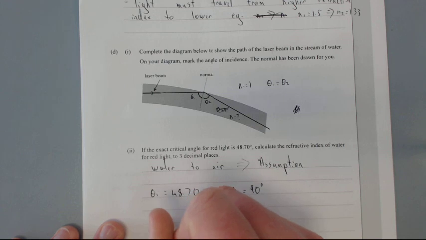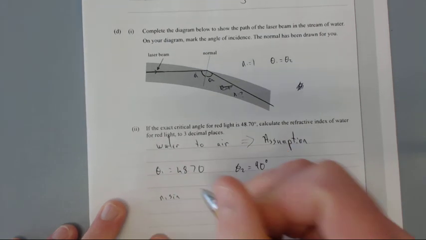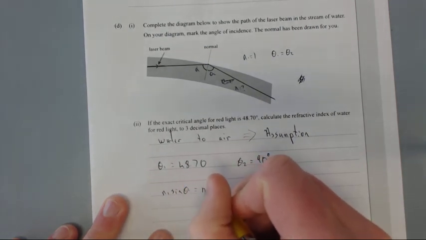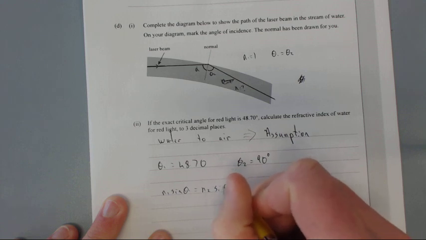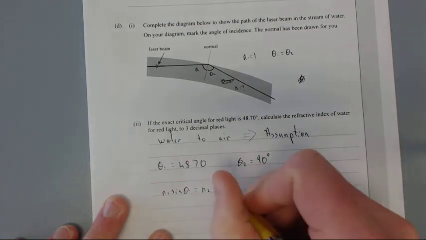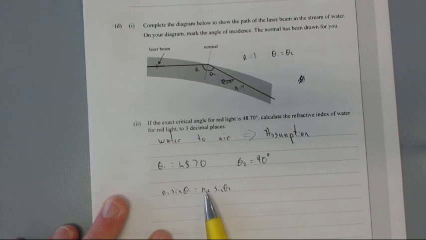So N1 sine theta 1 equals N2 sine theta 2. What I'm trying to find is N2. We've got everything else.